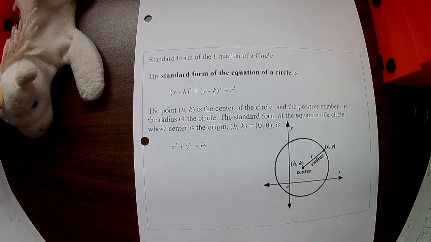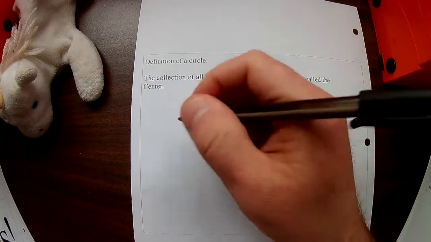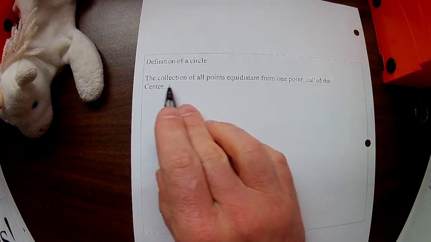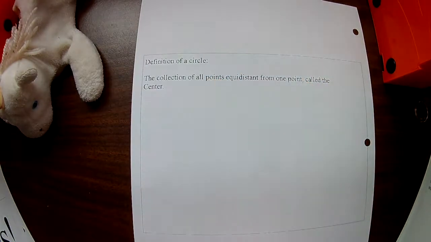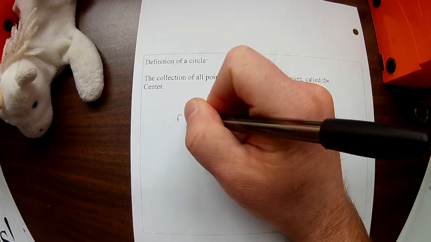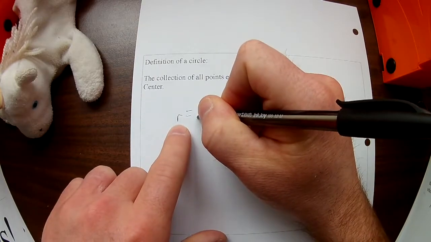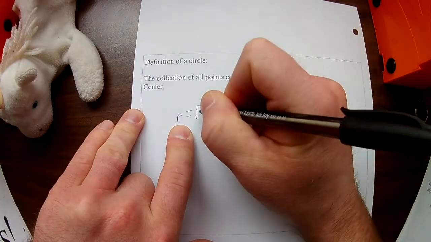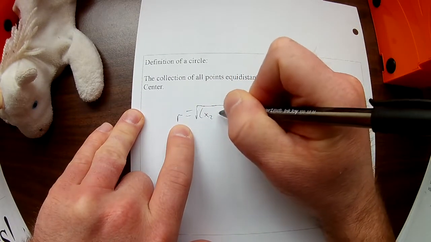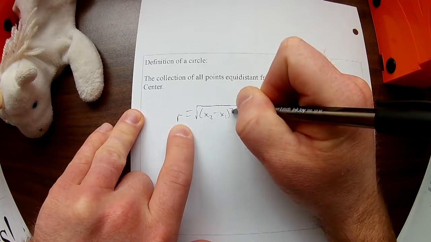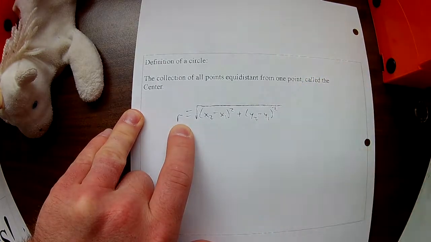And here, what we have is the standard form. Wait, there was something that I wanted to show you guys first. What we call the distance from the center to all of those points, we call that the radius. And we know that the distance between 2 points, using the distance formula, is the square root of the quantity of x2 minus x1 squared plus the quantity of y2 minus y1 squared.